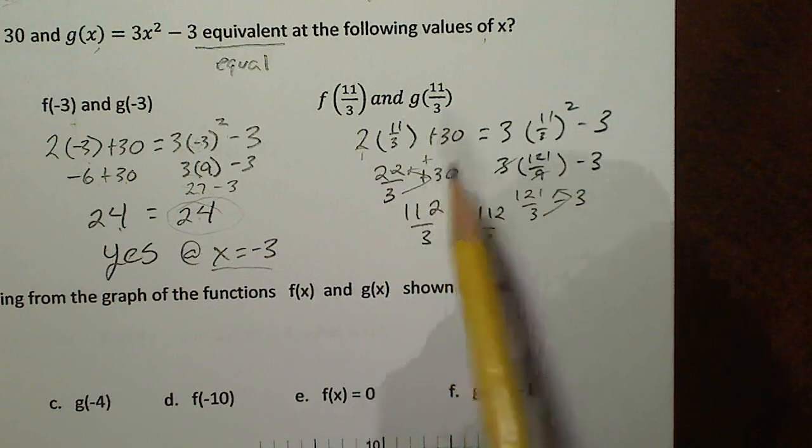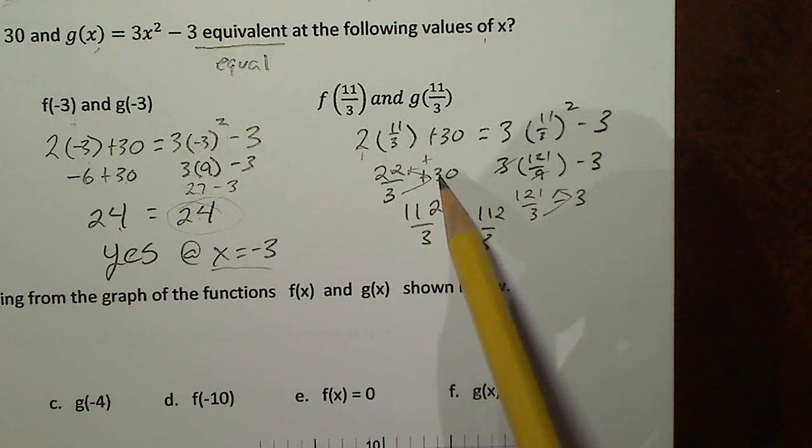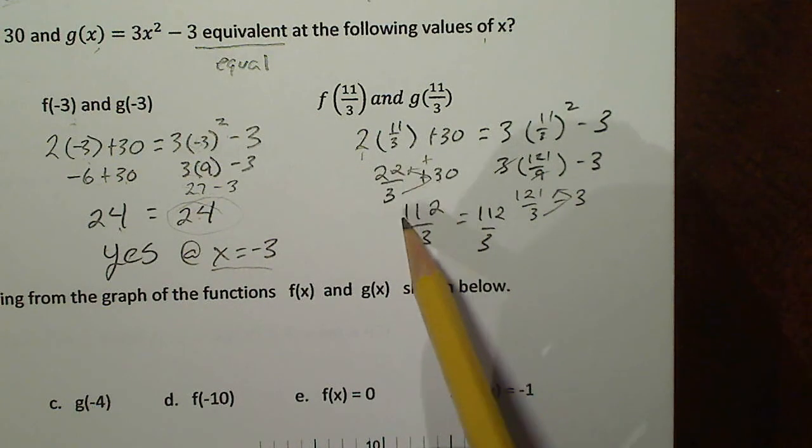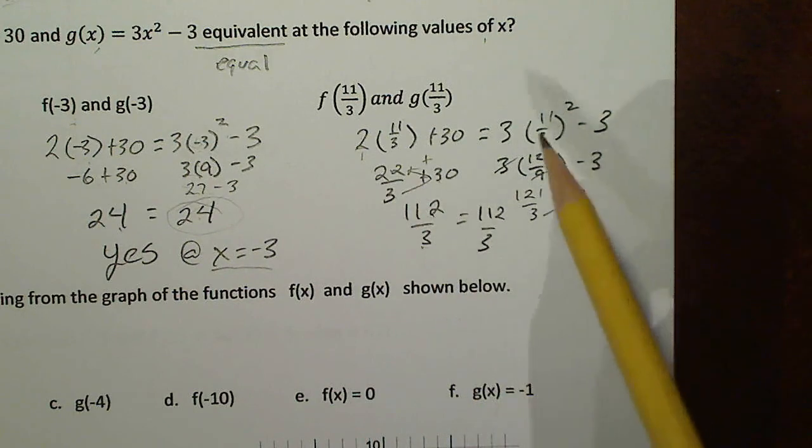And then to add 30, here's kind of a tricky way of doing it. I did 3 times 30 first, which was 90. And then I added 90 plus 22. That's where the 112 comes from. And notice my denominator did not change. Okay. That's a way of doing it if you don't have a calculator.